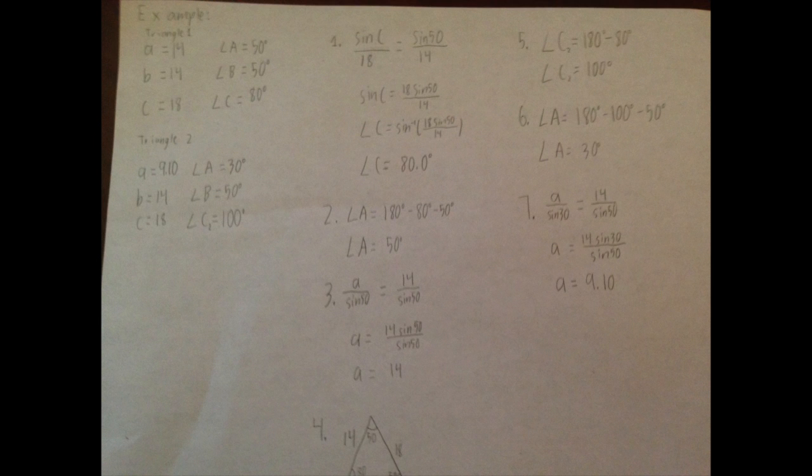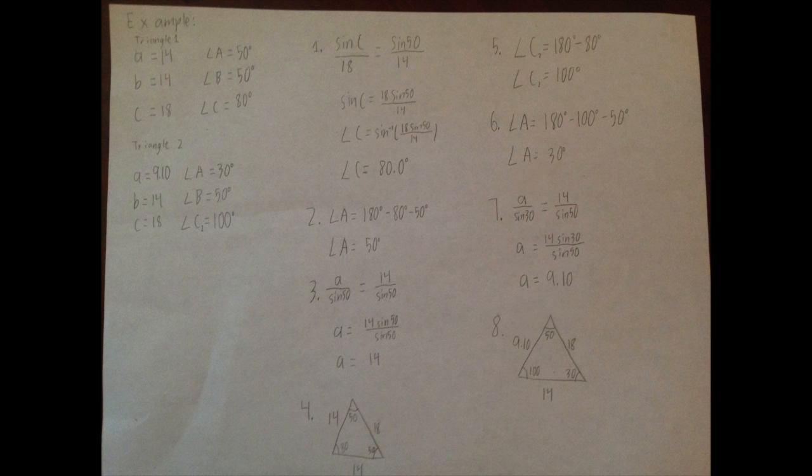Lastly, we use the law of sines to find length A. A over sine of 30 equals 14 over sine of 50. A equals 14 times the sine of 30 over sine of 50. A equals 9.10. We have found the second triangle solution. It has the lengths 9.10, 14, and 18. It has the angles 30 degrees, 50 degrees, and 100 degrees.